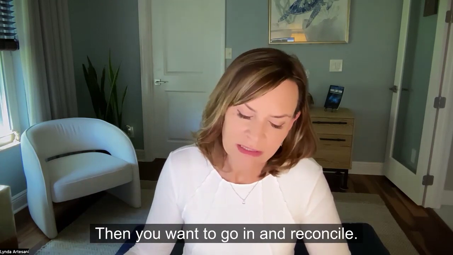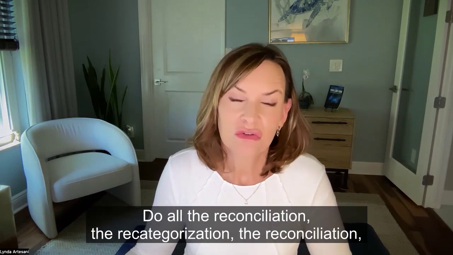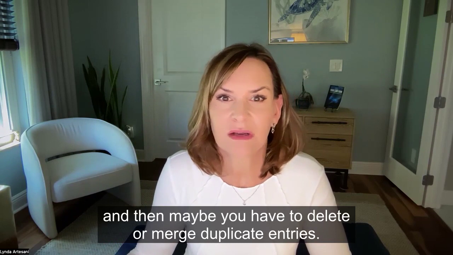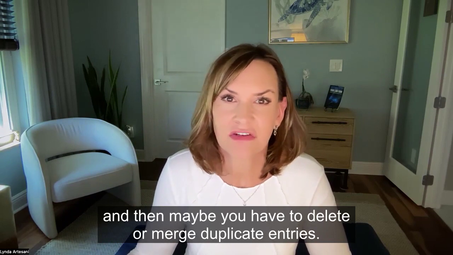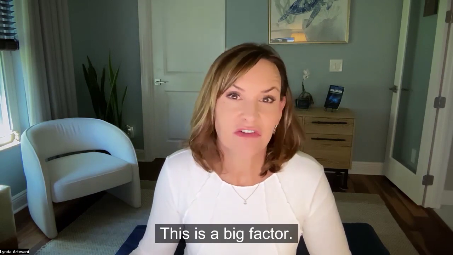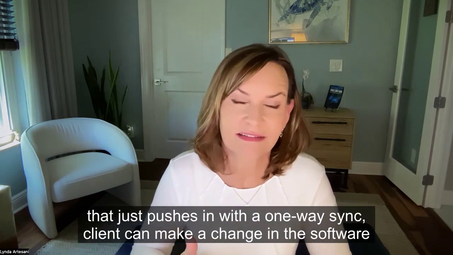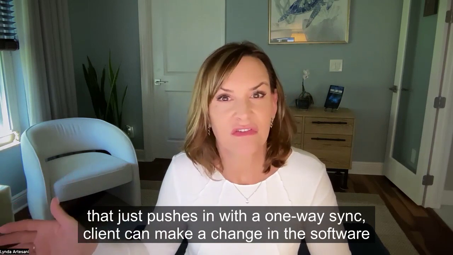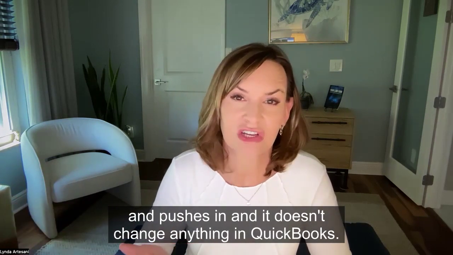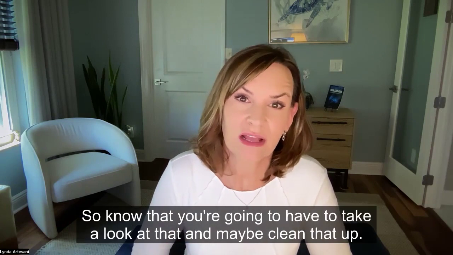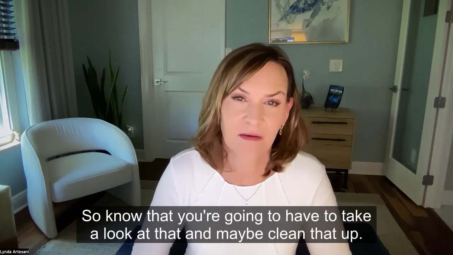Then you want to go in and do all the reconciliation and the recategorization, and then maybe you have to delete or merge duplicate entries. This is a big factor if your client uses Clio or any software that just pushes in with a one-way sync. The client can make a change in the software and it pushes in, and it doesn't change anything in QuickBooks. It just throws an additional transaction over. So know that you're going to have to take a look at that and maybe clean that up.